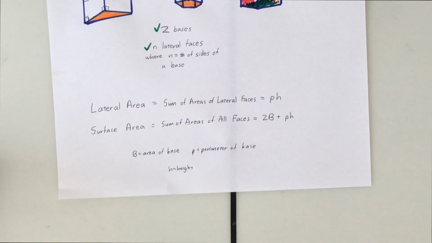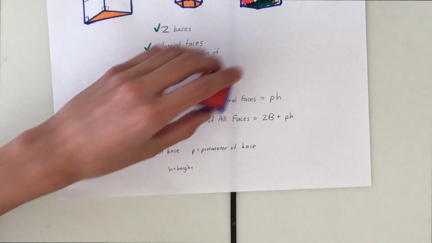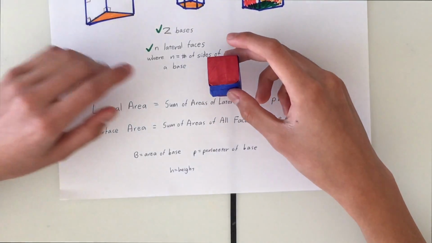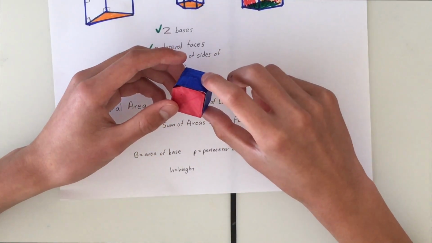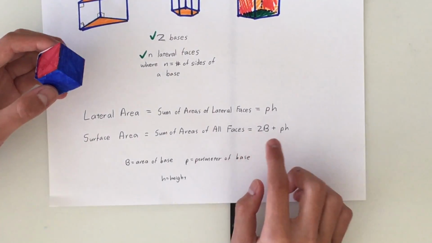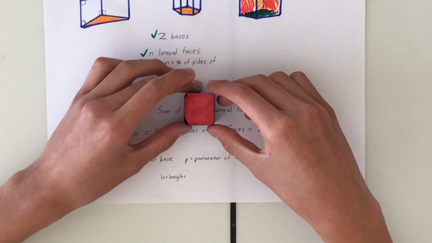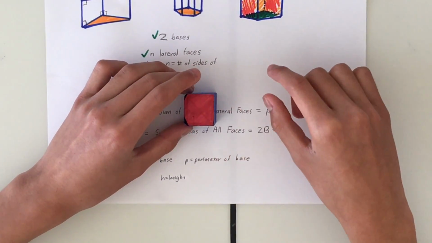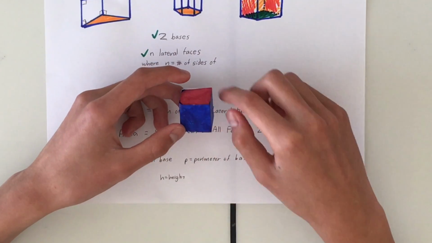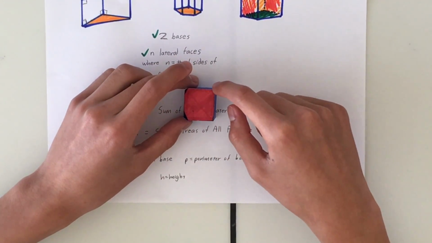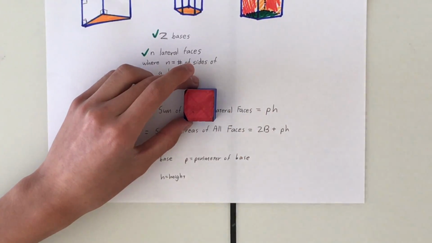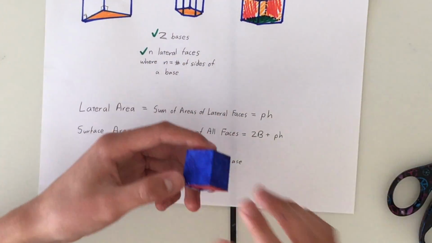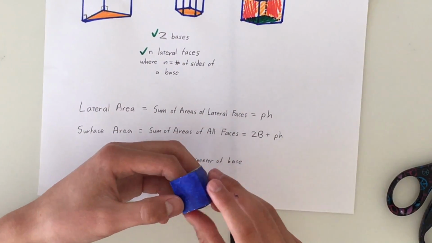So let's explain why this is. I've made a model for this. This is a cube. I've assigned two bases and they're marked with red. The rest of the sides are lateral faces. And the reason why the formula is P times H is if you were to look down from a top view, you would see that the lateral faces are just a rectangle that's been curved around. So that might not make a lot of sense, so I'll just open up this cube and show you.